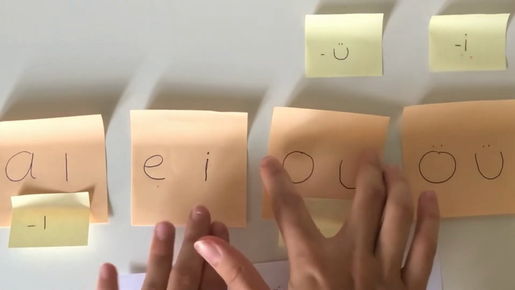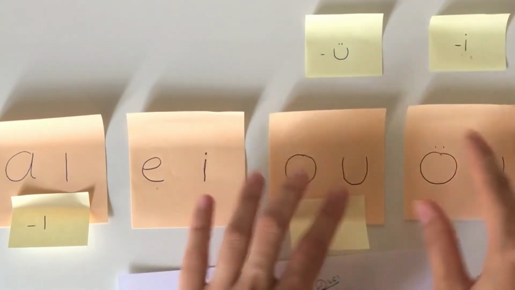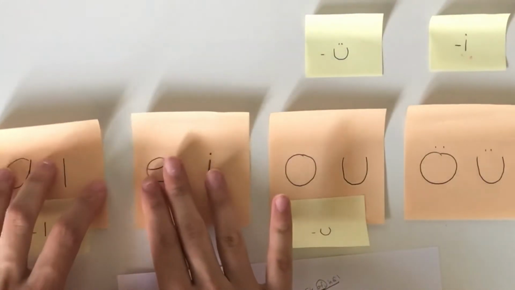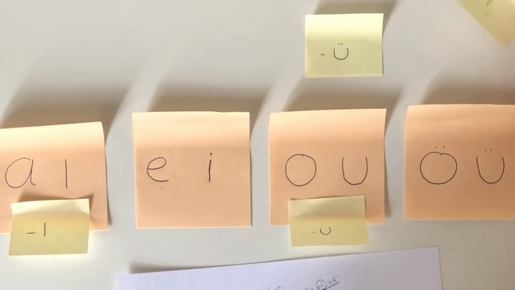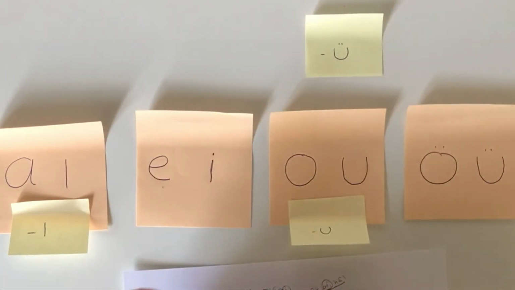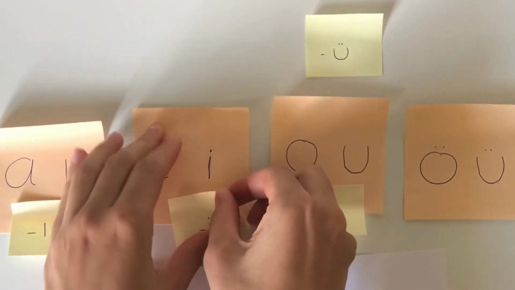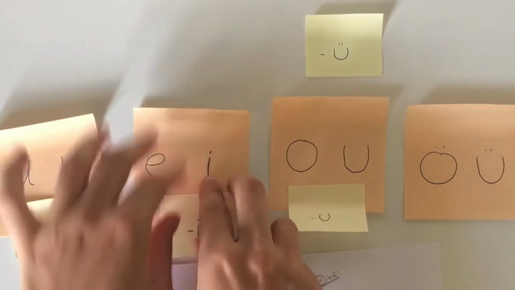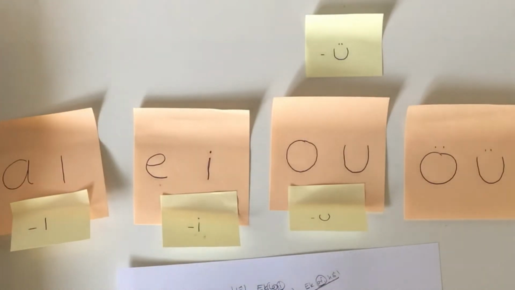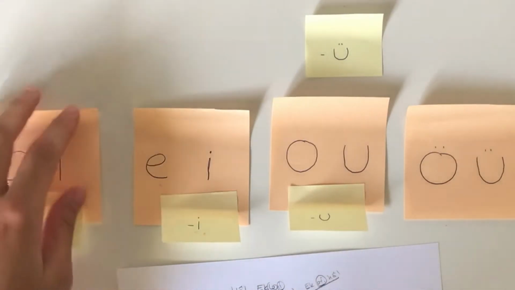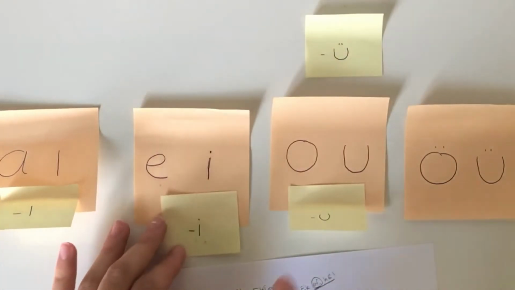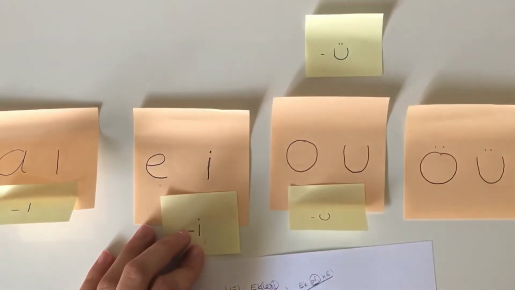I'm sorry for the OCD people. I'm not very organized. All right. So E. Oh, I can't put it here, right? So I see an E here, and I put it here. The English E, the Turkish E, E and İ. If the last vowel of our word is E or İ, I have to put an İ to say it.